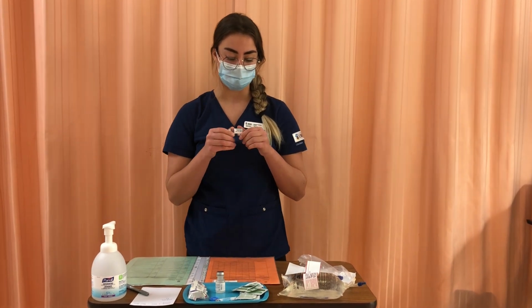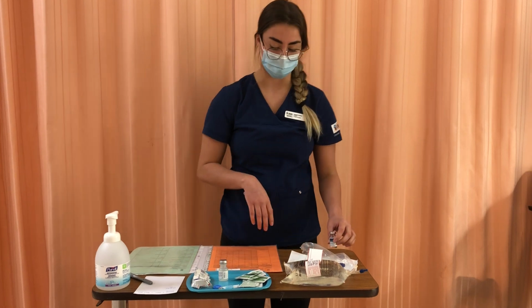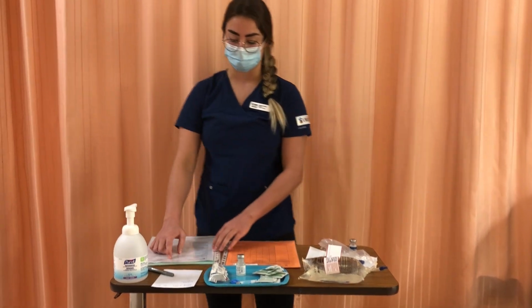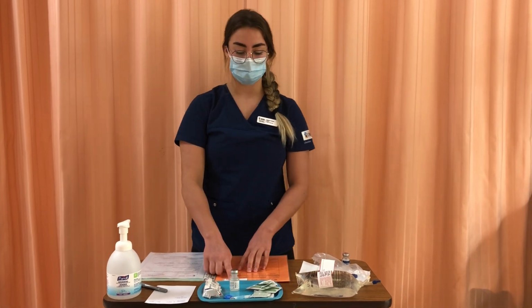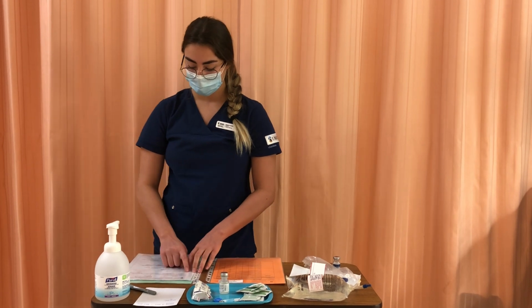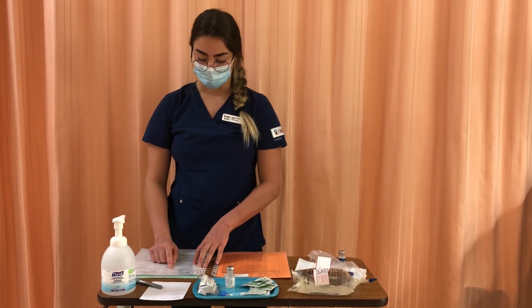I'm going to check to make sure it's not expired and that the vial's intact so I can use it. I'm also going to take a look at my PDM for Azithromycin, which is an antibiotic. We're giving it to Benicio Vines for their cellulitis from their scratch on their arm. So it can be administered by a nurse or a student nurse.